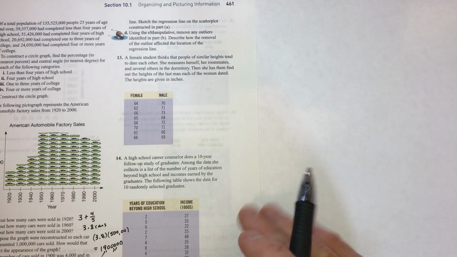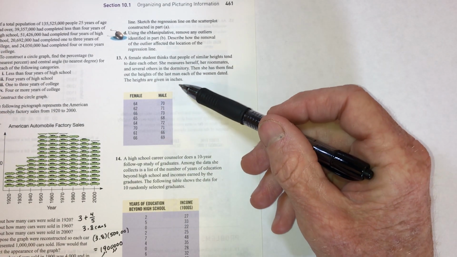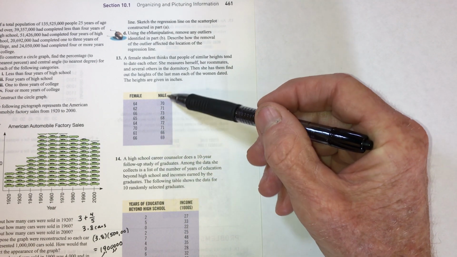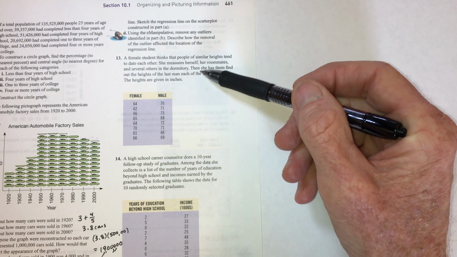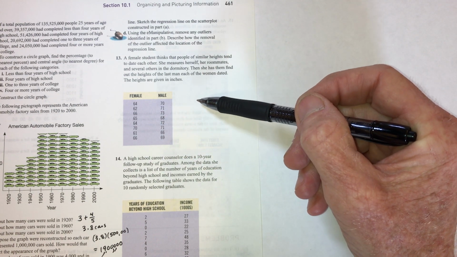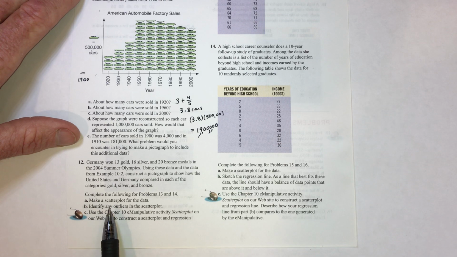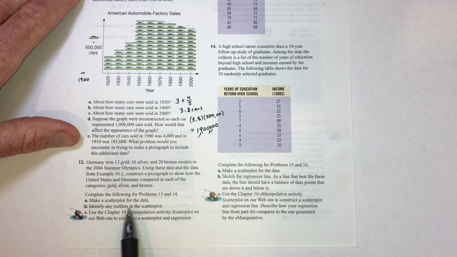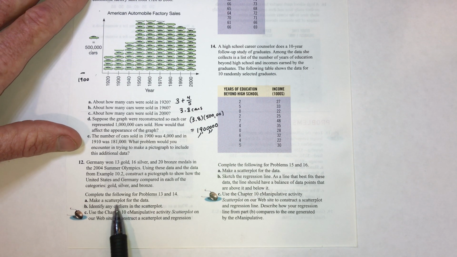Oh, so this one right here, number 13, I read this. So these are the heights of females and males given in inches. And I read it a second time and I'm like, they forgot to put the question. Oh, but over here they say, so the directions are over here. Problems 13 and 14. Make a scatter plot.